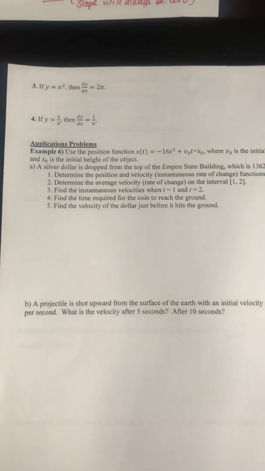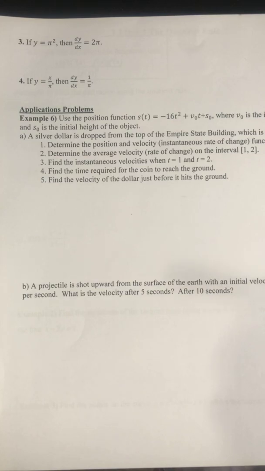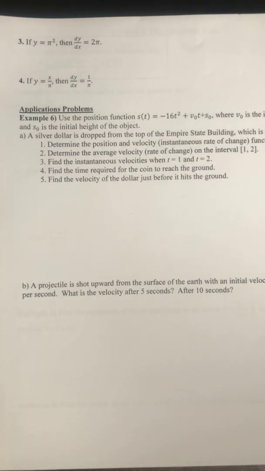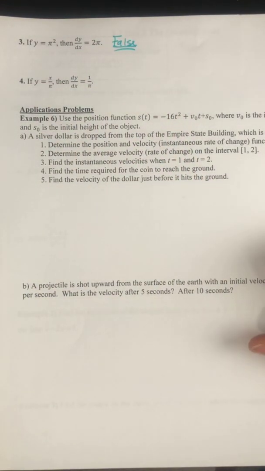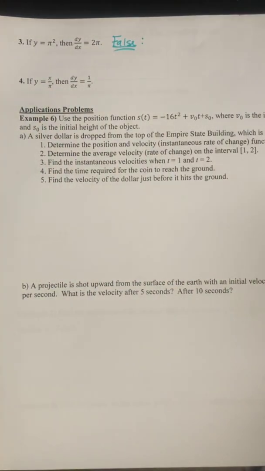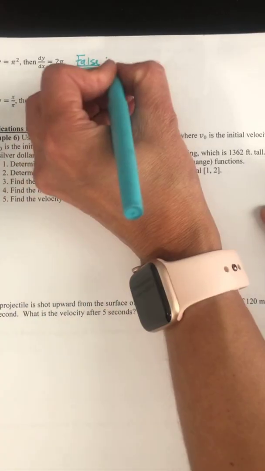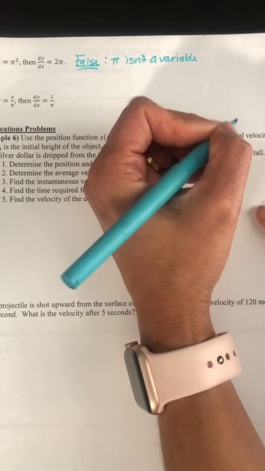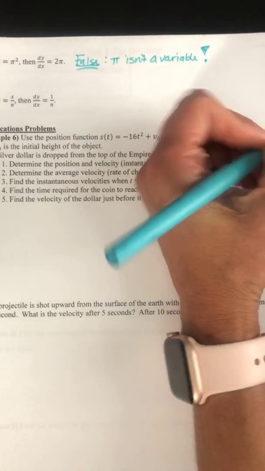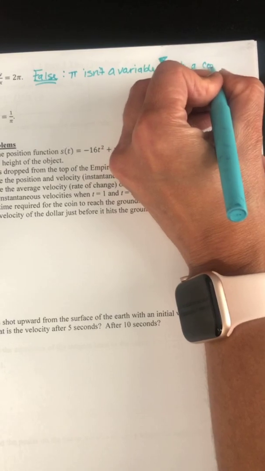If y equals pi squared, then dy dx equals 2 pi. Well, if pi was an actual variable, then yeah, that would be true. But it's not. It's false. Because pi is a number. Pi is 3.14159. It has a decimal that goes off to infinity that has no pattern. So we treat pi like a variable a lot of the time, but pi is not a variable. It's not an unknown. We know exactly what pi is. Pi isn't a variable. So we do not use power rule on pi. Pi we treat as a constant. It's a constant.